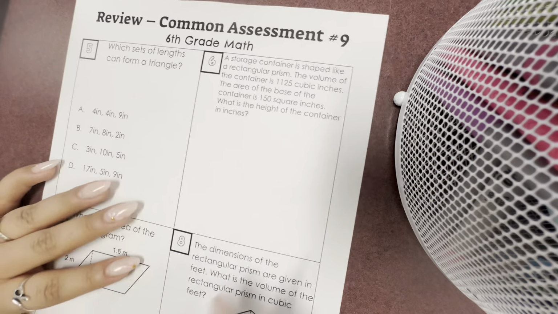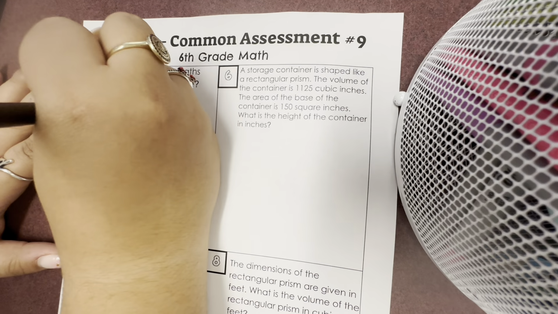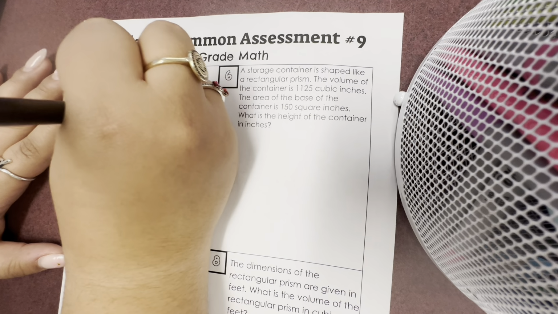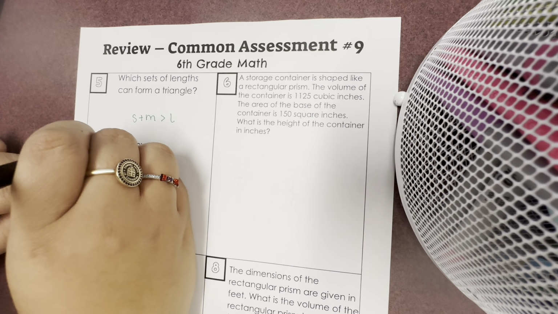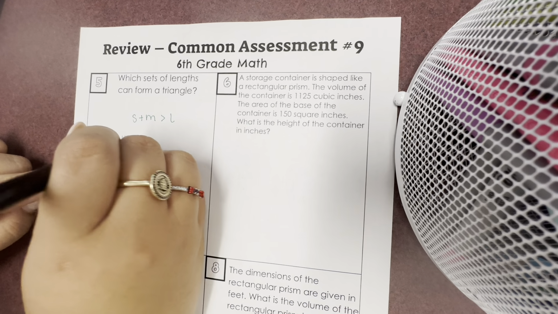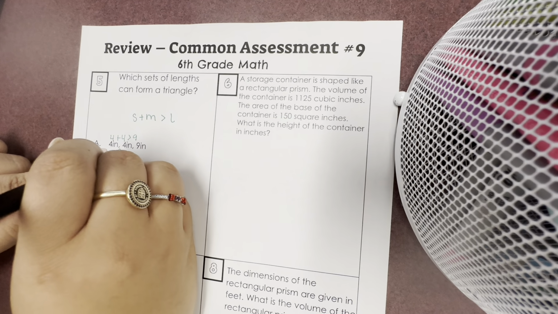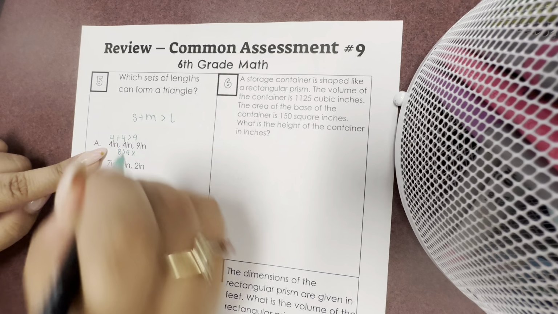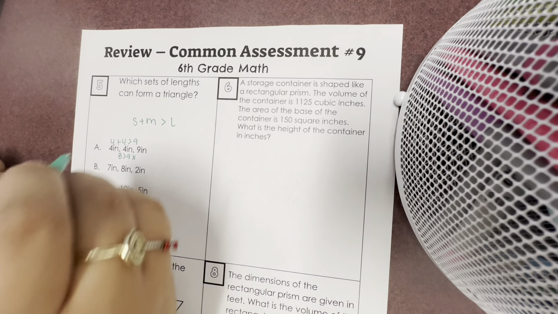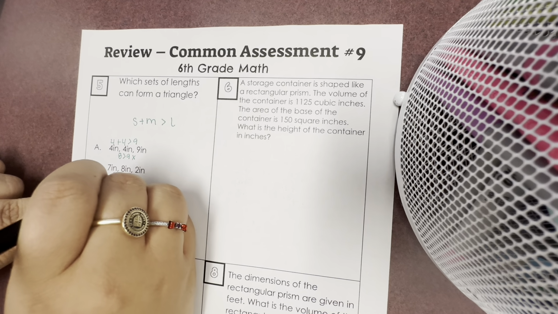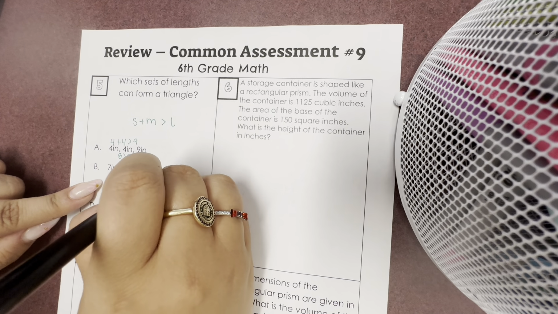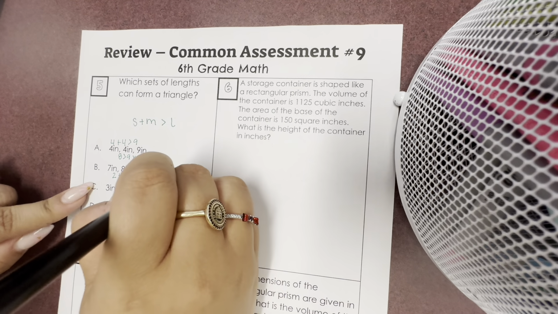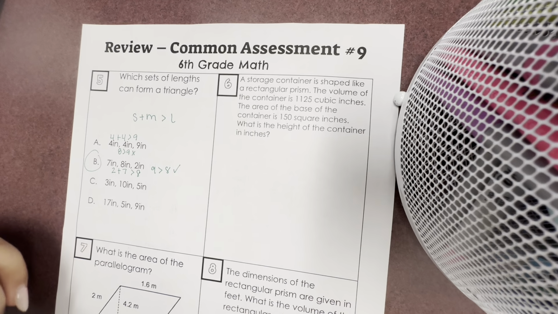I want to know if these lengths can form a triangle. This is when we do small plus medium has to be greater than large. So the smallest number here is 4, plus 4 has to be greater than 9. And we know 4 plus 4 is 8, so that cannot work. 8 is not greater than 9. Smallest number is 2 plus 7 has to be greater than 8. 2 plus 7 is 9, and 9 is greater than 8. So B is our answer.